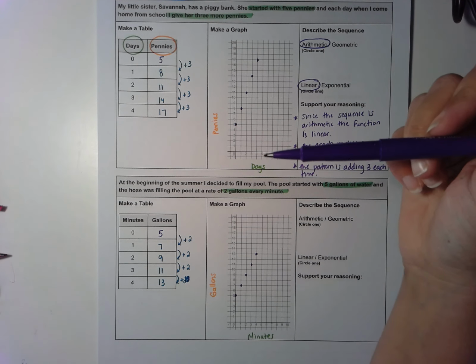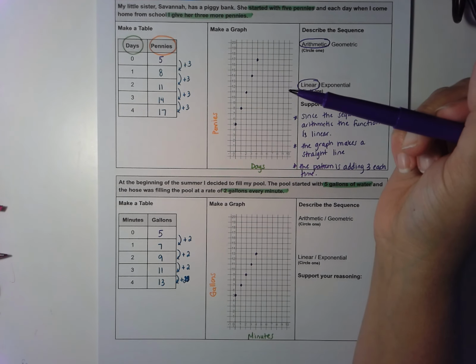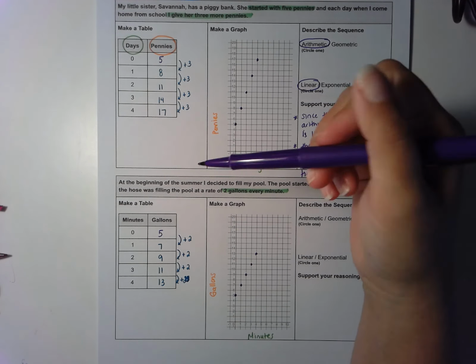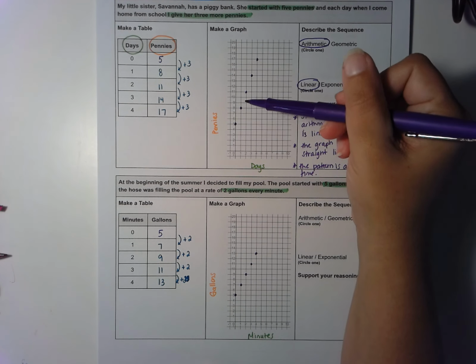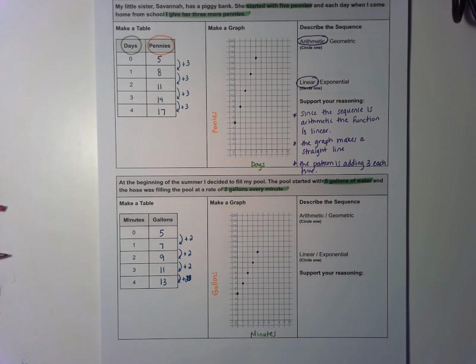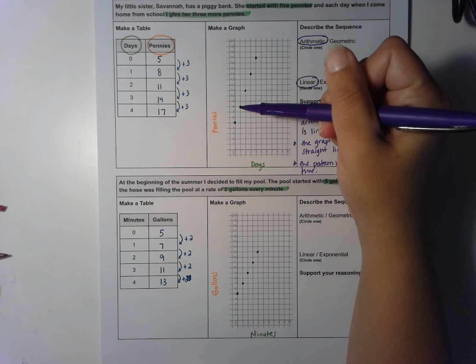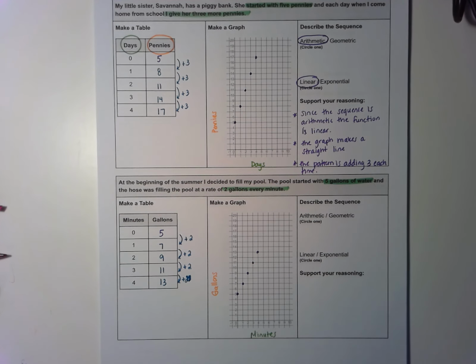You're never going to end up with 5.5 pennies. And there's never going to be a time that you get pennies in the middle of the day. So these dots should not be connected because it's not something that you would continuously change. It's not going to go from 5 to 5.1 to 5.2 to 5.3 all the way up to 8. It just jumps straight from 5 to 8.